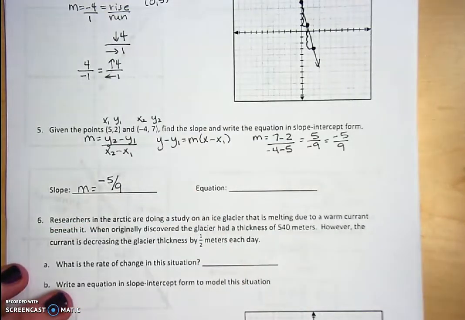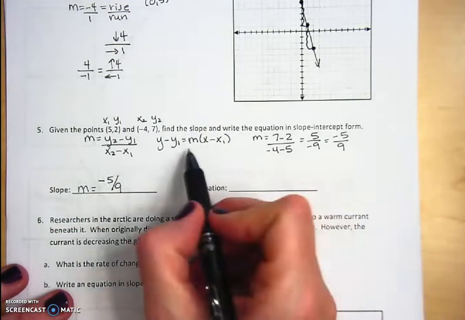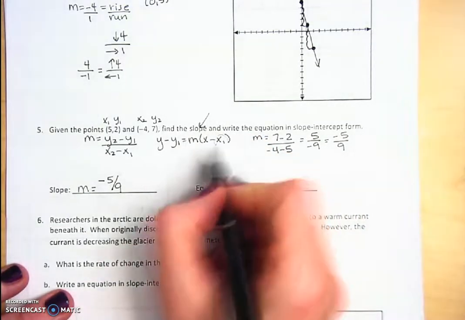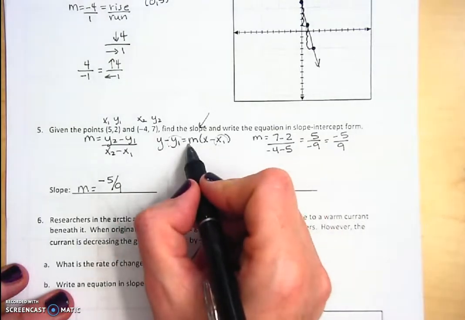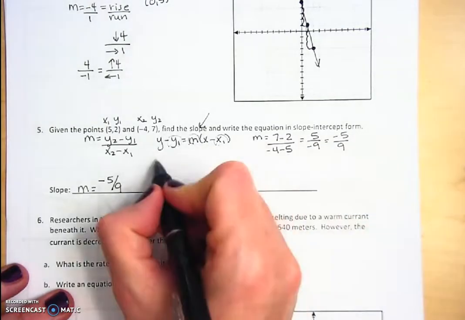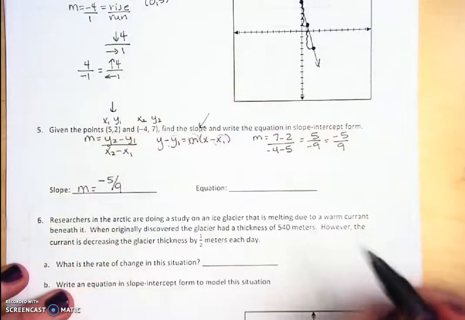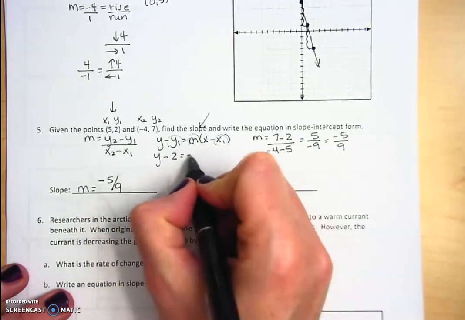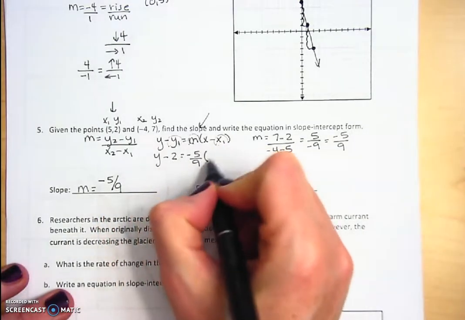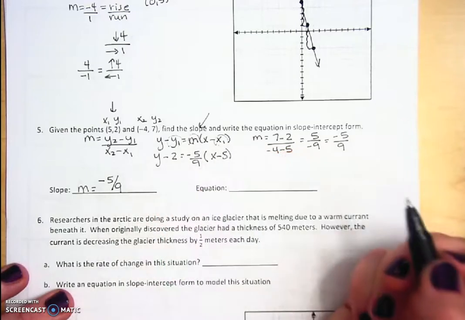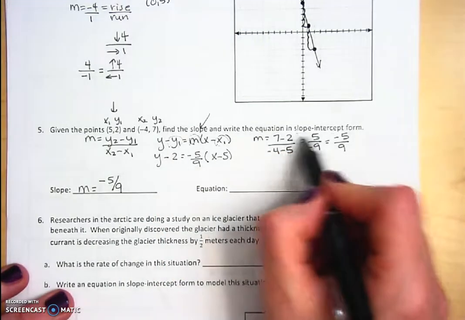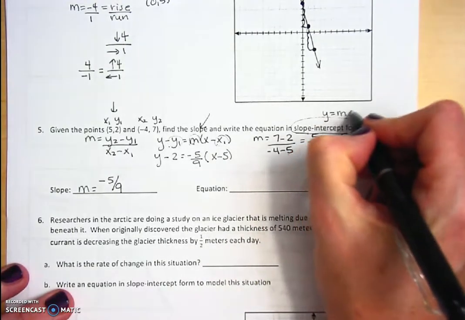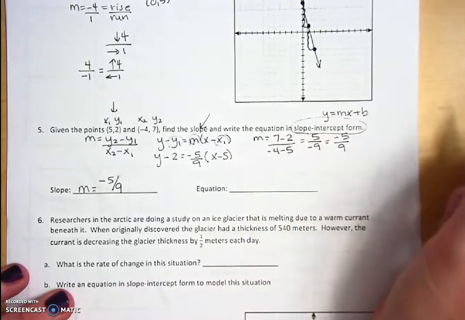And now we go to this equation, and I'm going to plug the x1, y1 in here and the slope in here. So here's my x1, y1. So that gives me y minus 2 equals negative 5/9 times x minus 5. And this is asking us to write it in slope-intercept form. So my goal is to rewrite it like this. Y equals mx plus b.